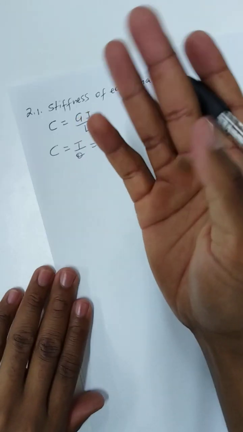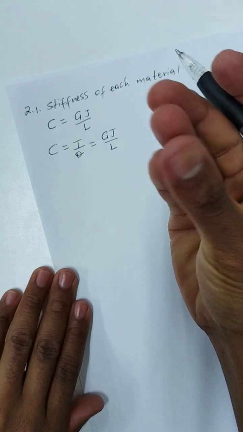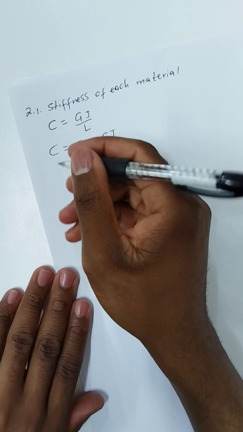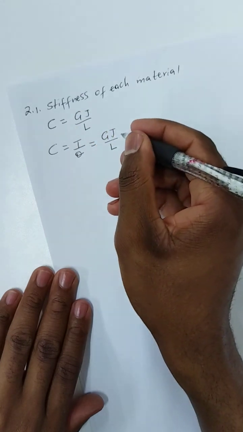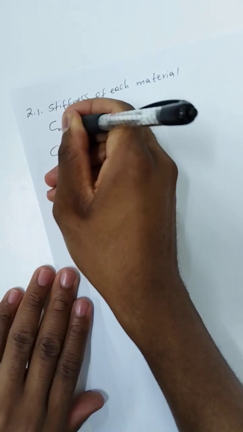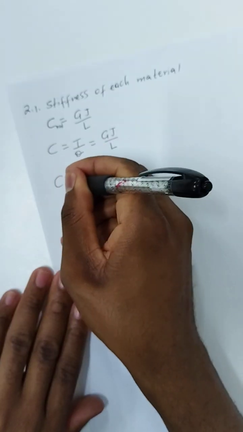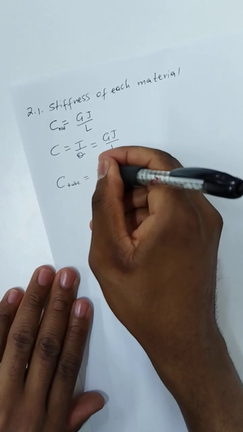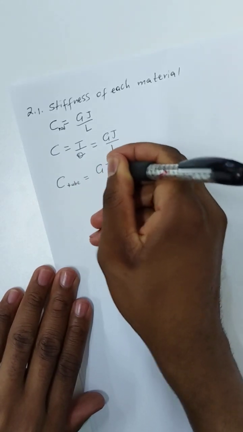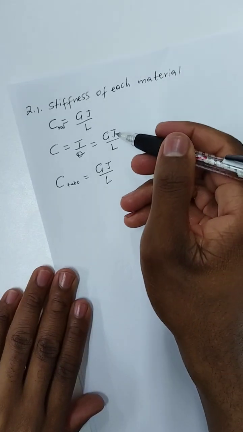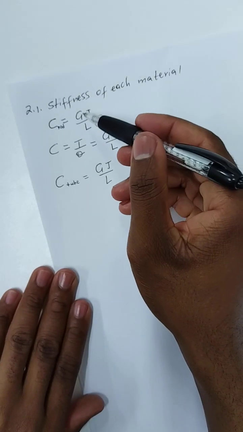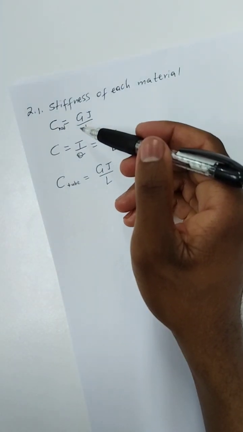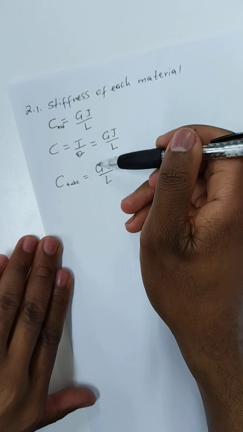So we've got the pipe, or that hollow shaft. What did they say? They said it's a tube. Okay, we're going to have a tube and the rod. So we're looking for the stiffness of the rod, and then the stiffness of the tube. We'll use the same formula, GJ over L. The only difference is that the rod is made from a different material, so it will have a different value of G, and the tube is a different material.